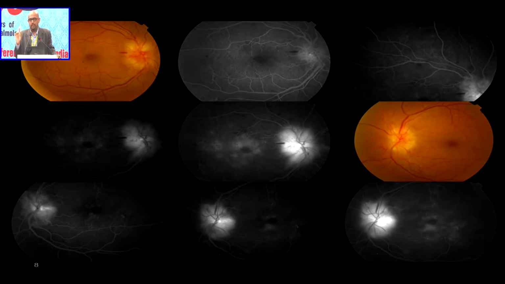Please remember, papilledema, you will use the term only if you know that the disc edema is because of raised intracranial pressure. It is not synonymous with disc edema. Disc edema seen in raised ICP is called papilledema. So any disc edema is not a papilledema. So what you find here is a bilateral disc edema.